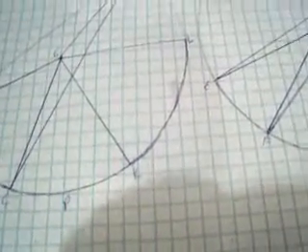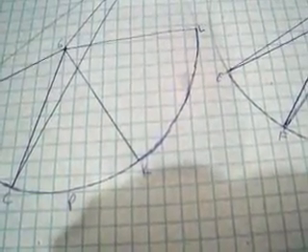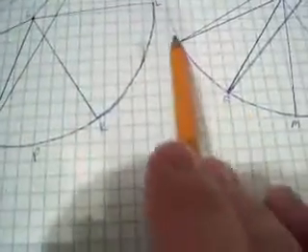There being then four magnitudes, two circumferences BC and EF. Well, here's BC and here is EF.